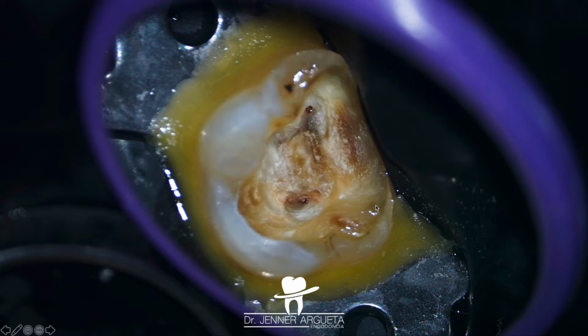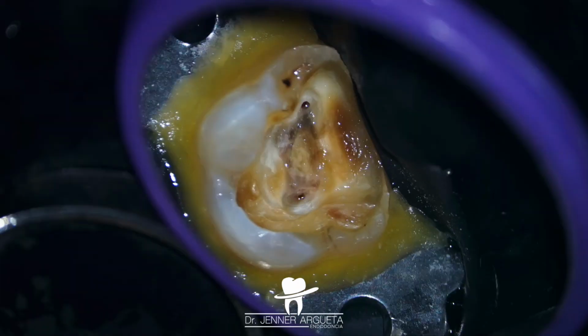And one clinical tip that has helped me a lot and I will share with you today is to place some sodium hypochlorite in the area of interest. The sodium hypochlorite will hydrate the tissues in that area and will offer us a better understanding of the area to treat.